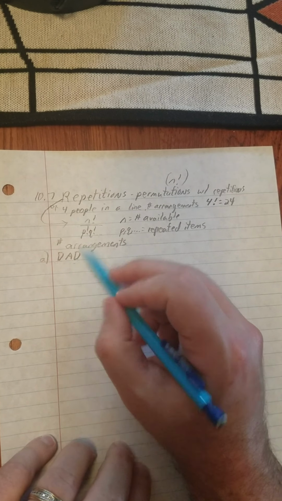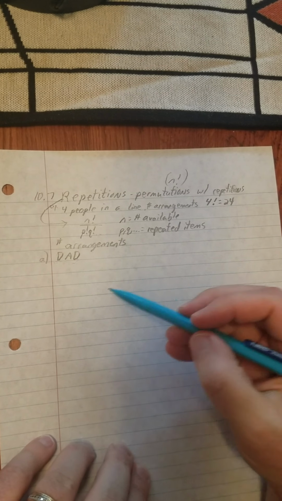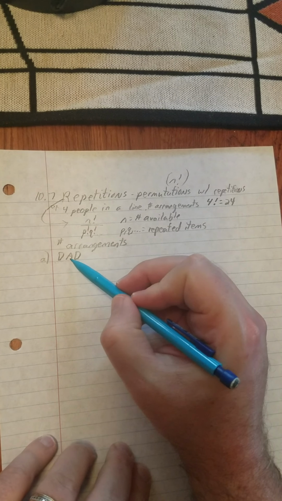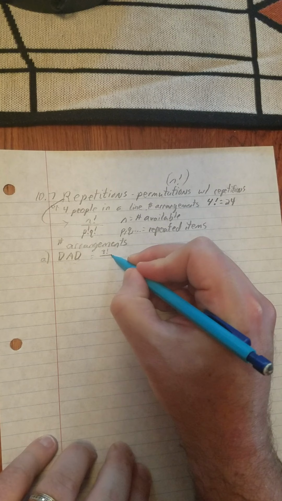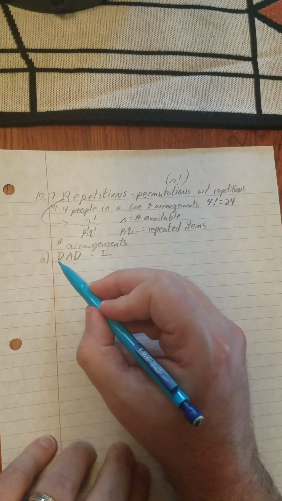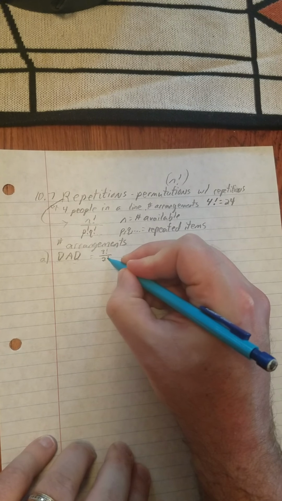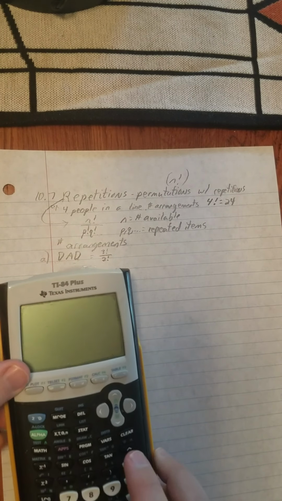We have 2 D's up here. If I flip the first and third letter, I have the same answer, so we don't count that twice. So the top would be how many letters there are. So that would be 3 factorial. And the bottom is any repetition. We have 1 letter that repeats twice. So that would be 3 factorial over 2 factorial.